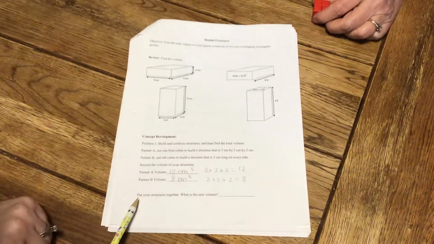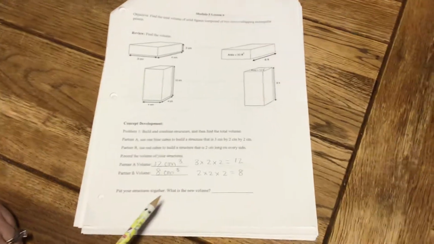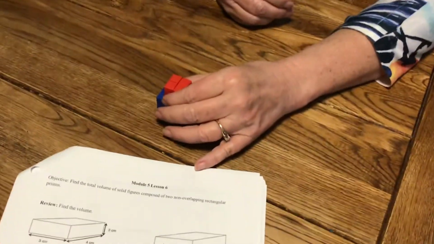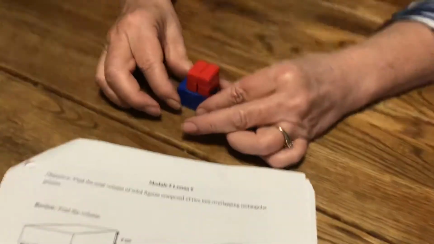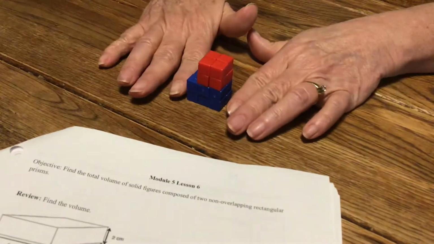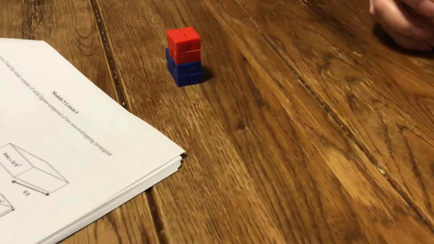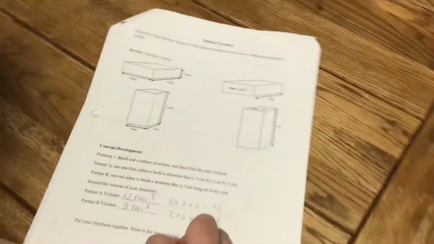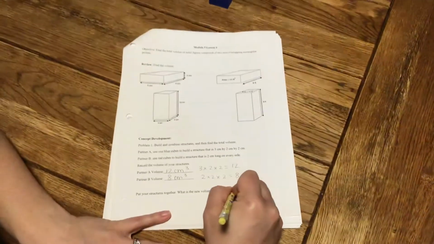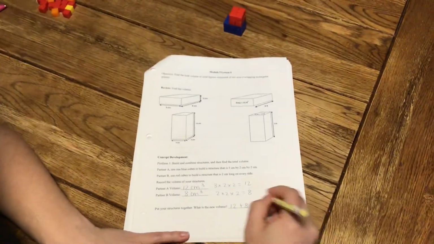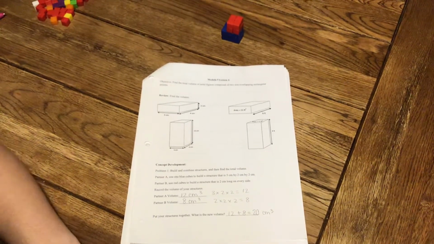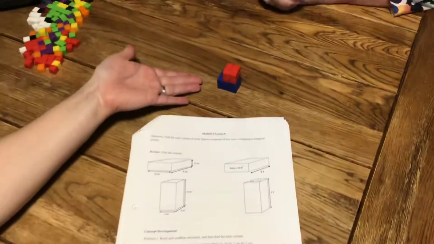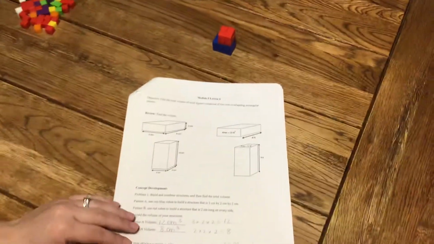And then the next step is to put your structures together. What is our new volume going to be? If I put them together, what operation am I using? I believe we ought to use addition for this part. So we're going to have 12 plus 8, which equals 20 cubic centimeters. So the volume for this structure is 20 centimeters cubed.